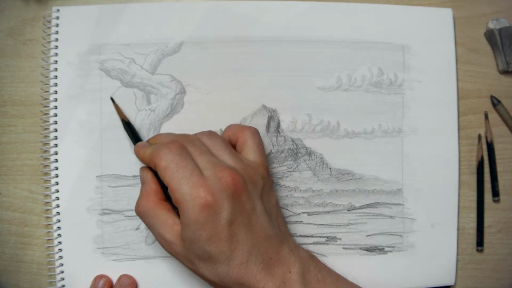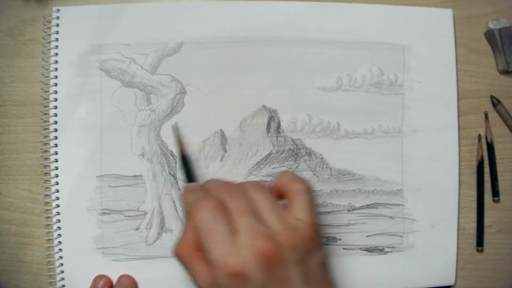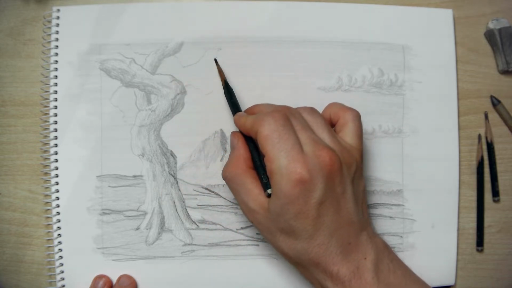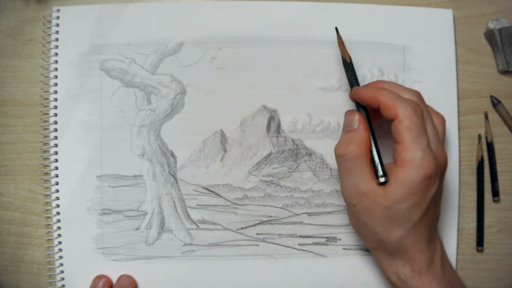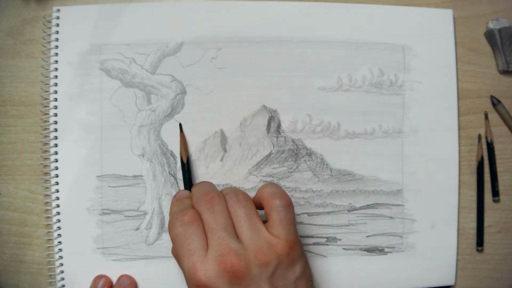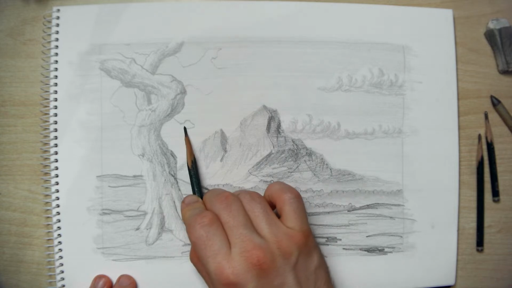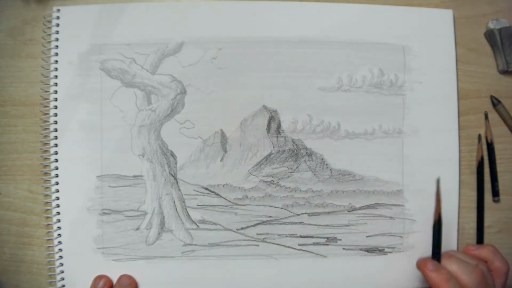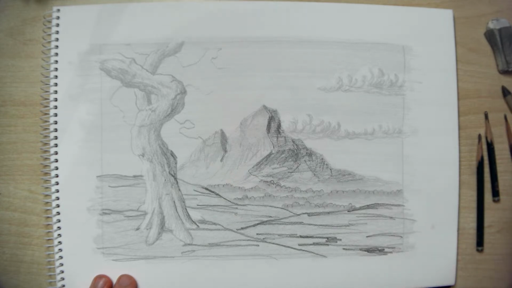One coming right there, down here, another one over there, and maybe one more from the other side of the tree, winding down here and overlapping with the mountain in the background.